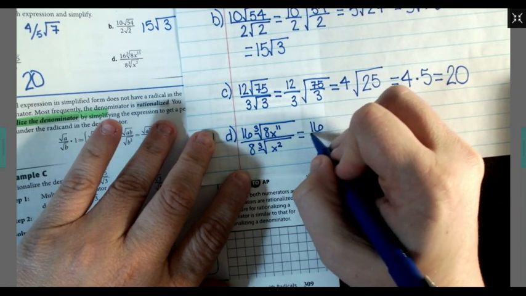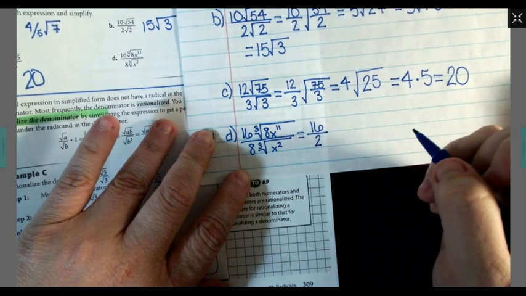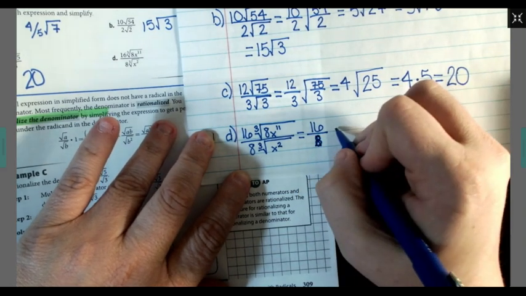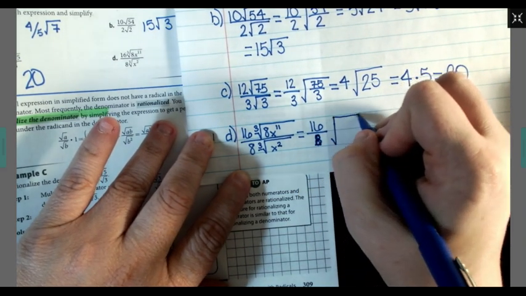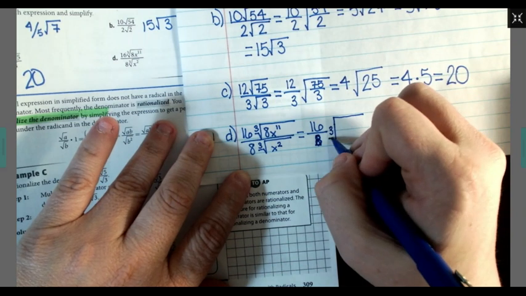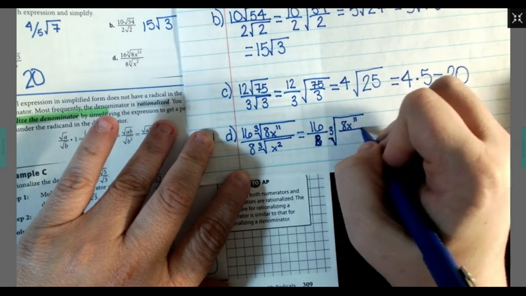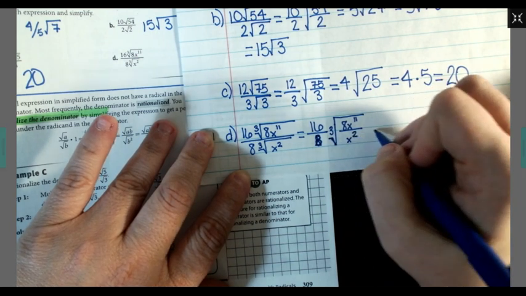So we do 16 divided by 8. And then we've got the cube root of 8x to the 11th over x squared.